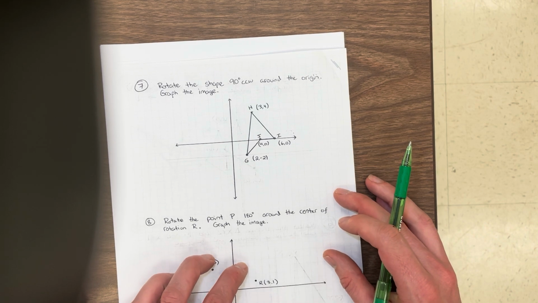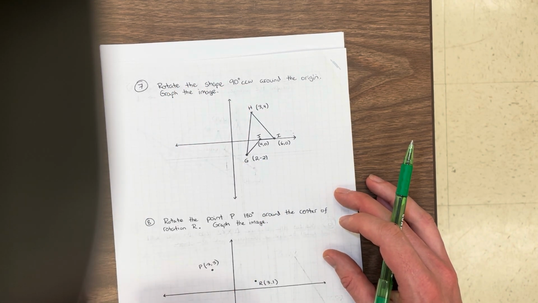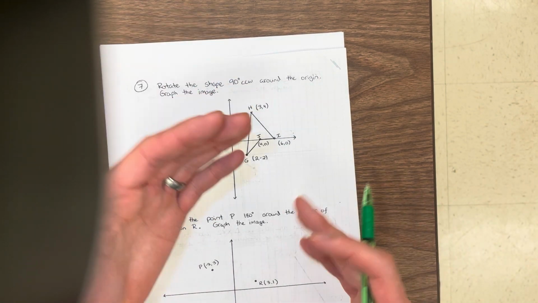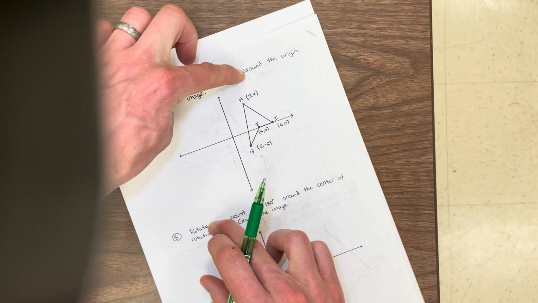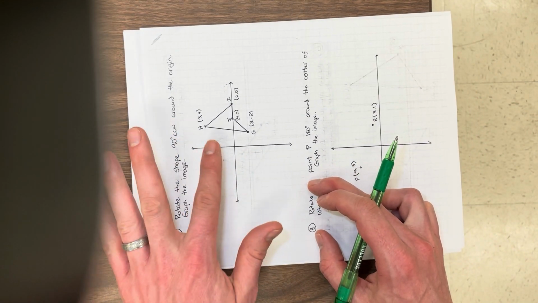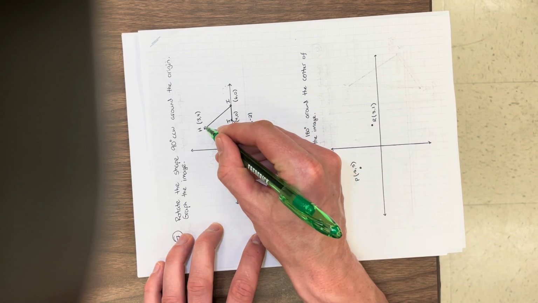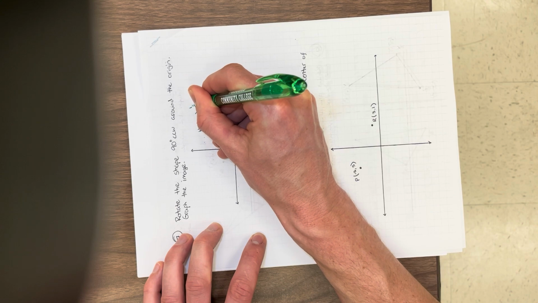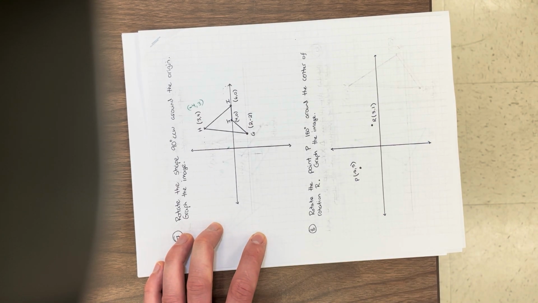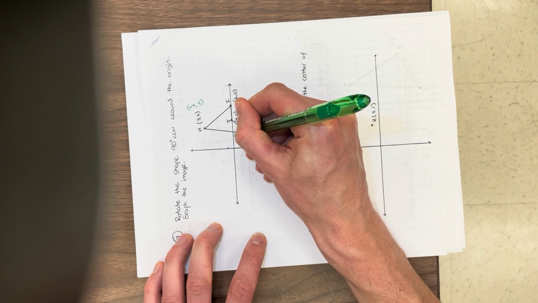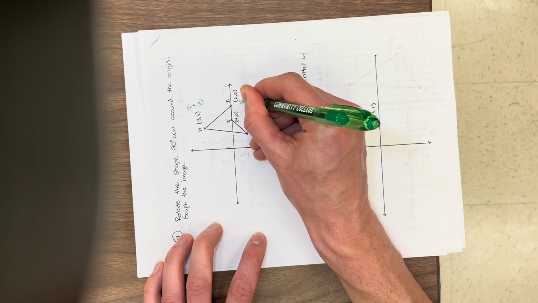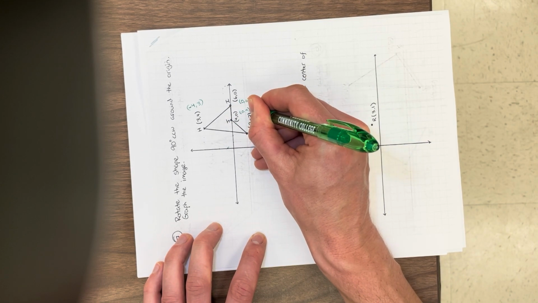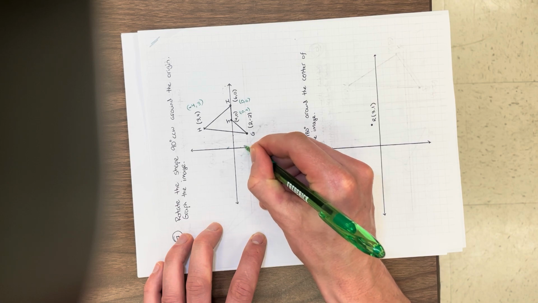Number 7, rotate the shape 90 degrees counterclockwise. So again, I'm going this direction. For this one, let's do turning the shape. We can just turn our page 90 degrees counterclockwise, and we can see what our new coordinates would be. So H is at 1, 2, 3, 4, 1, 2, 3, so it'll be at (-4, 3). I is at 1, 2, 3, 4, 5, 6, so (0, 6). J is at (0, 4). And G is at 1, 2, 1, 2, so (2, 2).